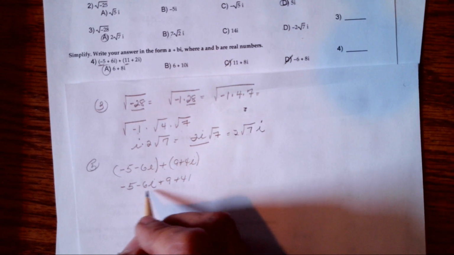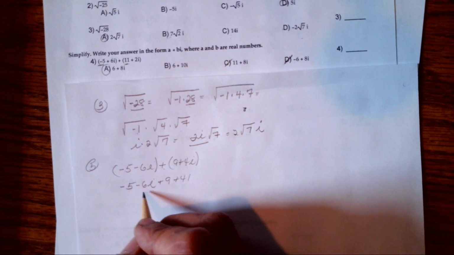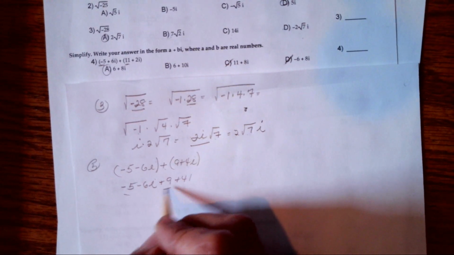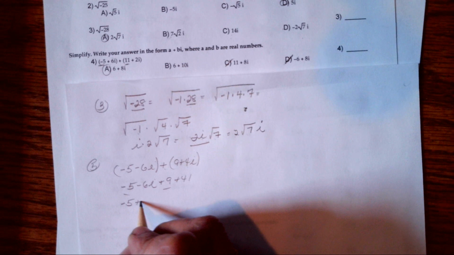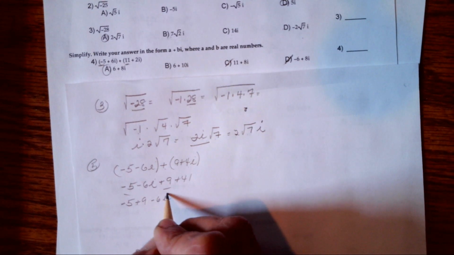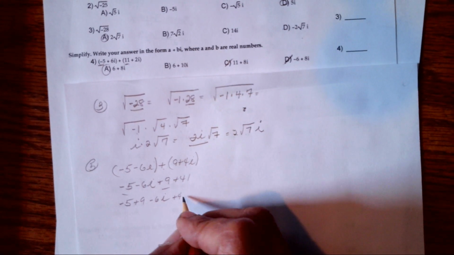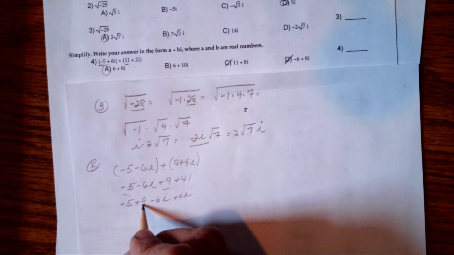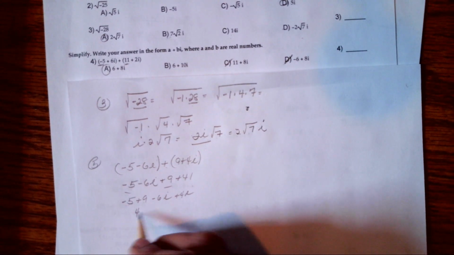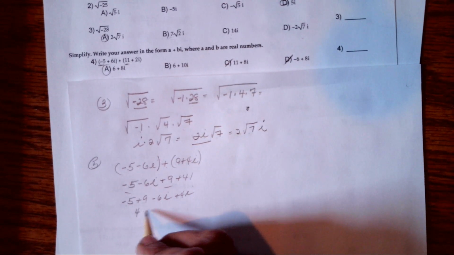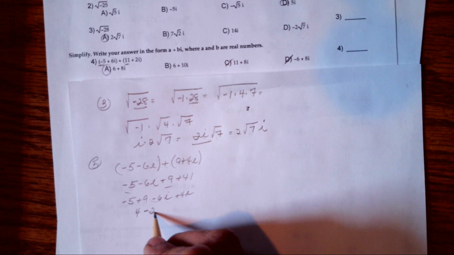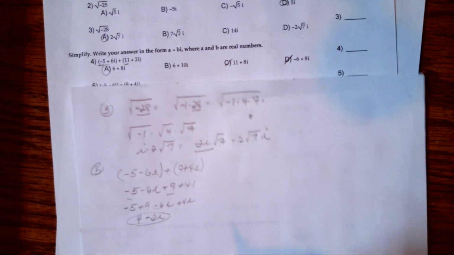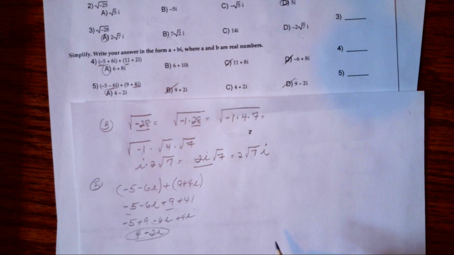And if I put my like terms together here, I could put my constants, negative 5 plus 9, minus 6i plus 4i. Let's see, negative 5 and 9 is 4, a minus, and the positive difference is 2. This is bigger, so it's negative 2i. So there I am doing it all out.